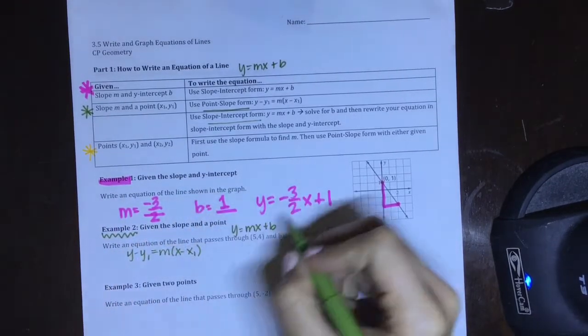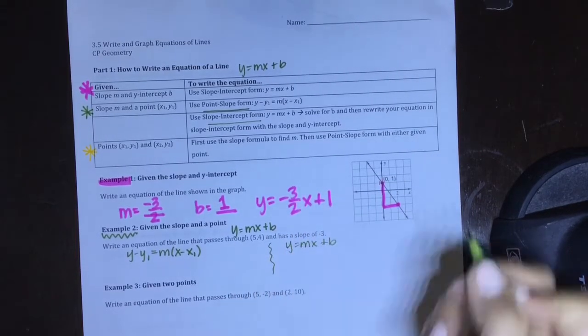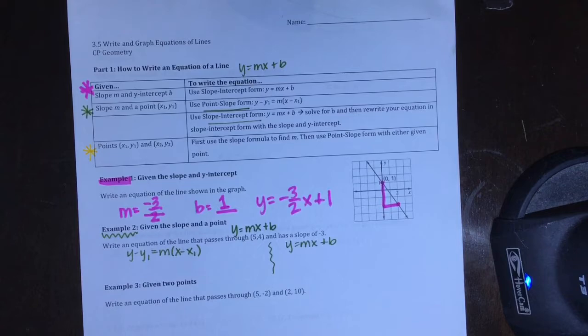You'll be on this side. We have our y equals mx plus b lovers. You'll be on this side, and you'll find we'll get the same answer either way. So the first thing we need to do is plug in our numbers.